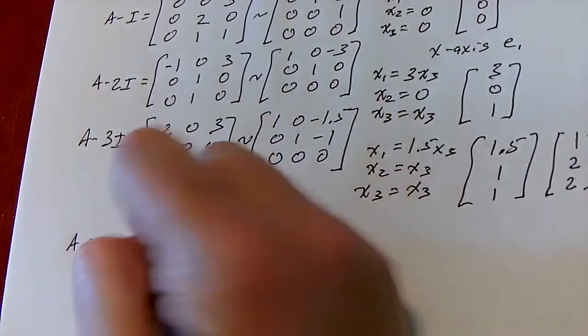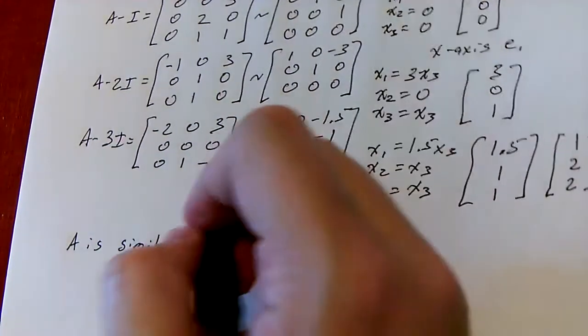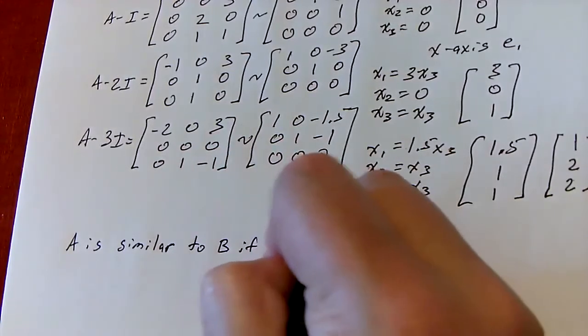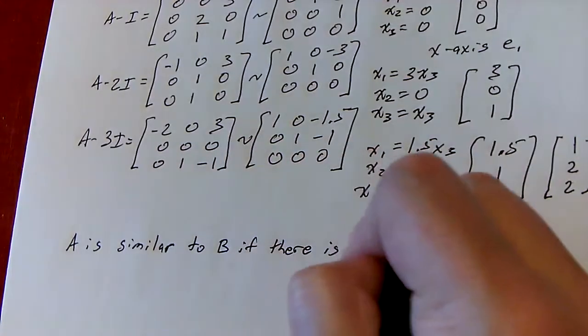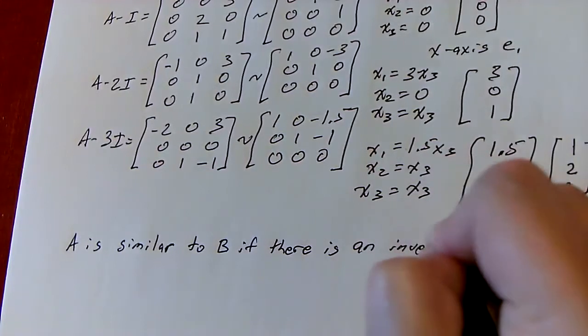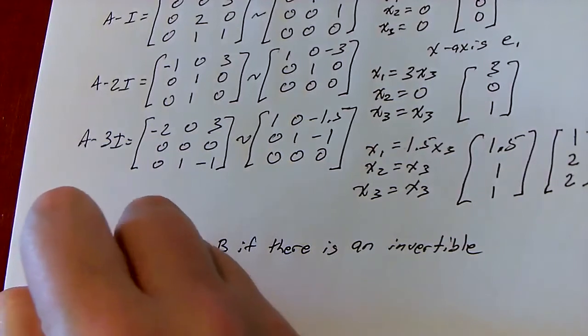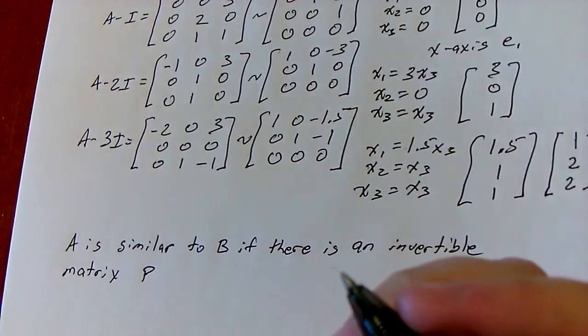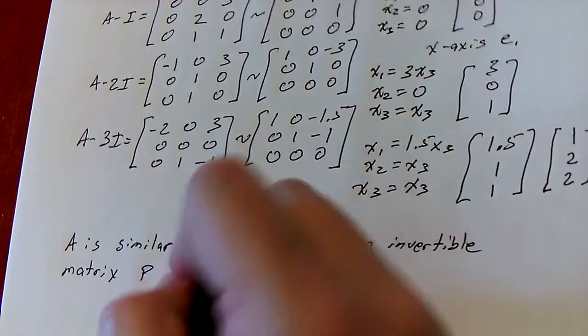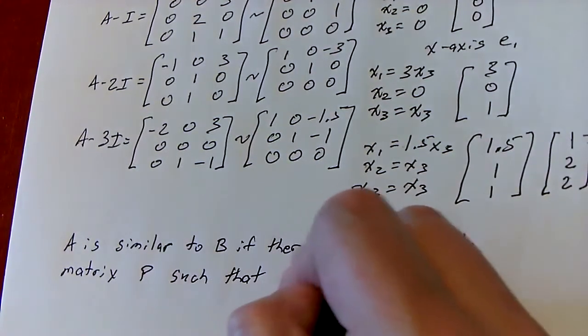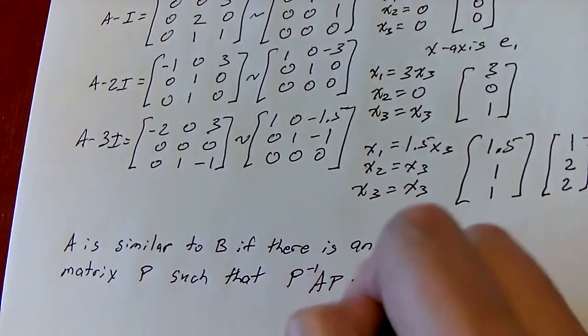Remember, we have a different definition for equivalent. A is similar to B if there is an invertible matrix P such that P inverse AP is equal to B.